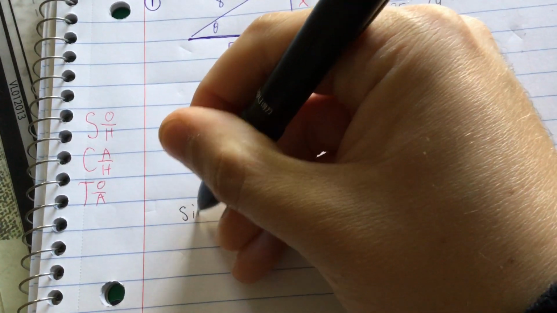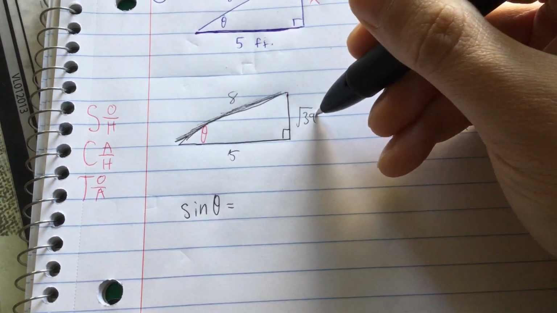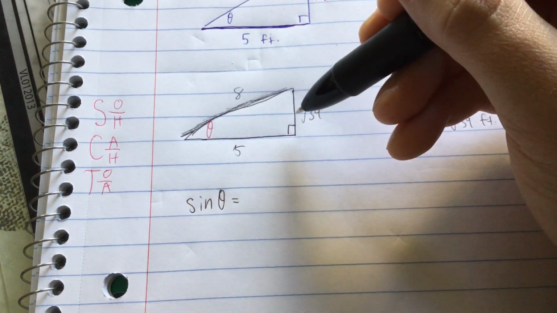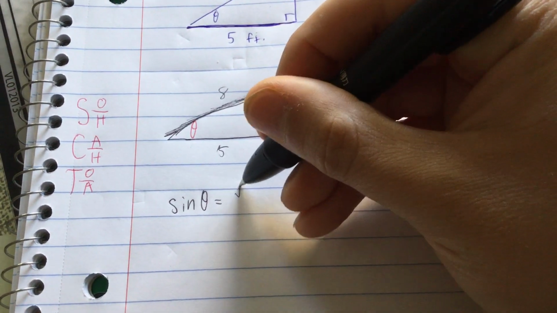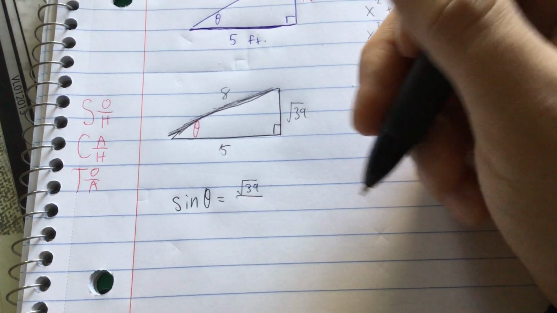The sine of angle theta is the ratio of an angle's opposite side to its hypotenuse. So what is the opposite side of angle theta? That would be the square root of 39. What is the hypotenuse of the triangle? 8.